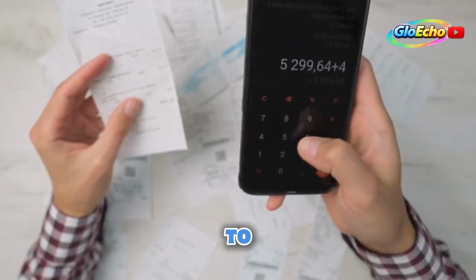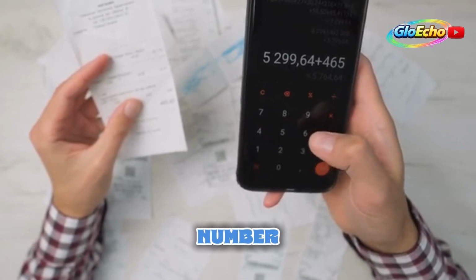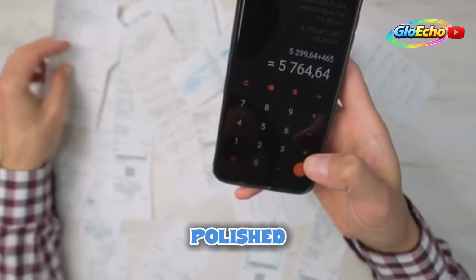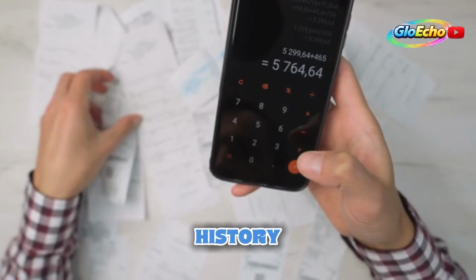It is incredible to think that every time you write down a phone number or check the price of a snack, you are using a visual system that was polished over thousands of years of human history.